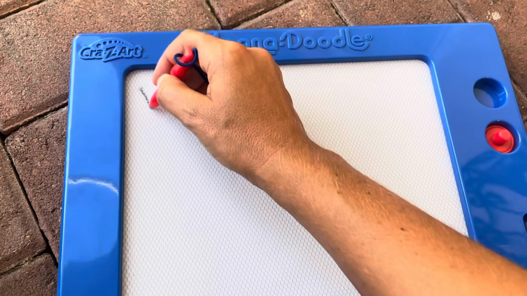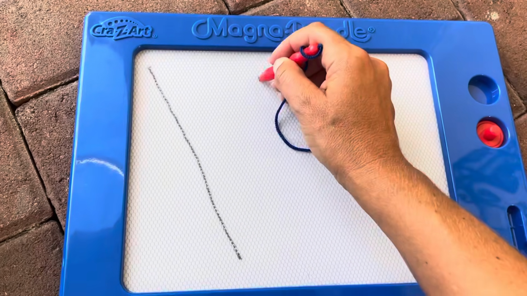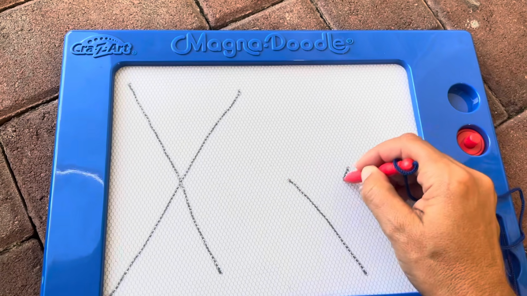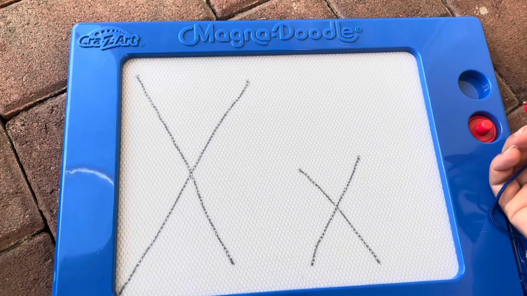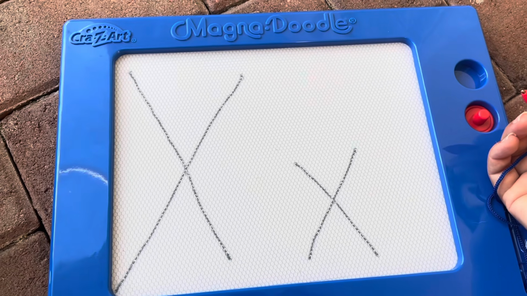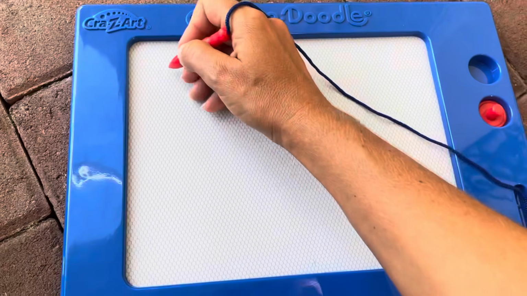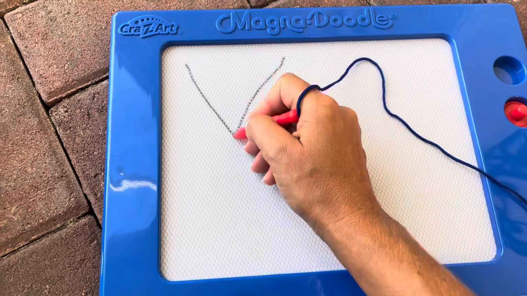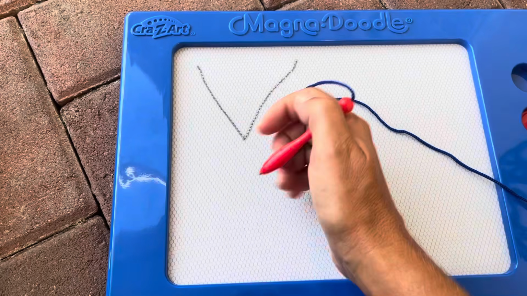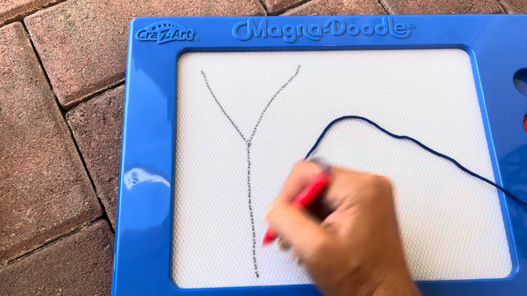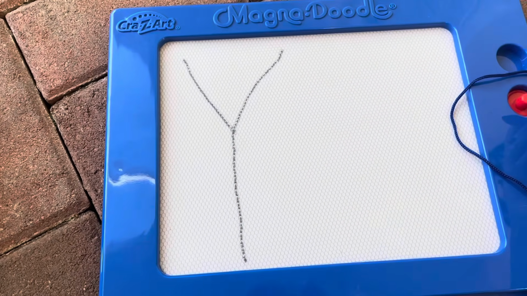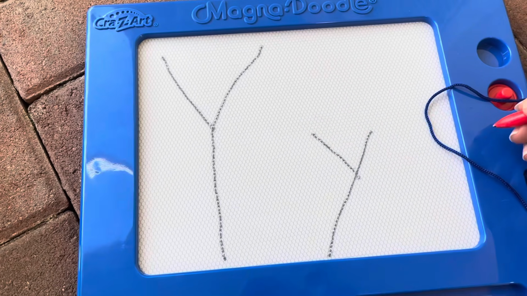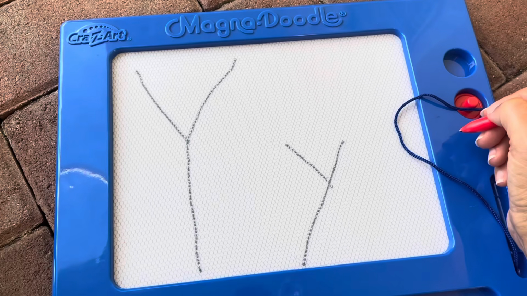X, start at the top, come down, and X marks the spot. Capital X, lowercase x. And X says X, like in xylophone. Let's do a Y. Come down and stop, come across and meet it. Kind of looks like a V, but we're gonna add another line there. And that's an uppercase Y and a lowercase y. And Y says Y, like in yellow.